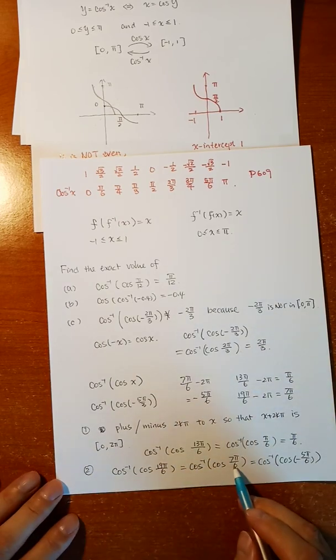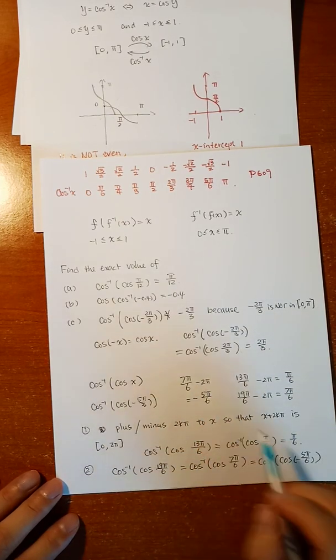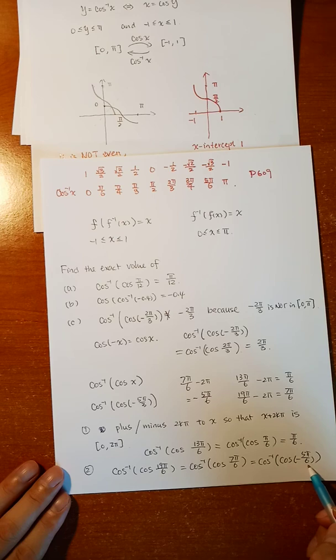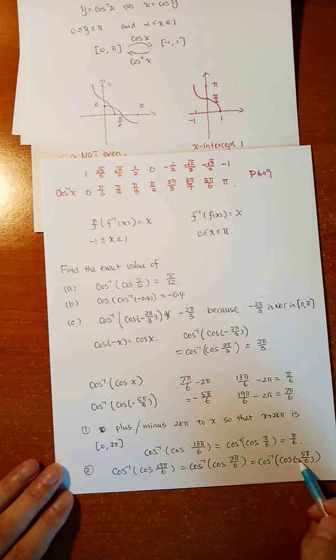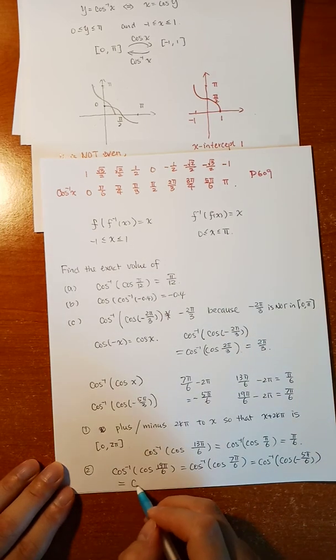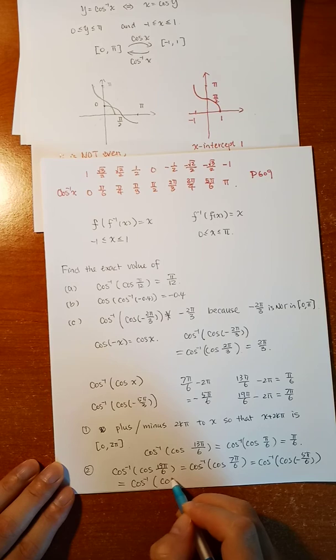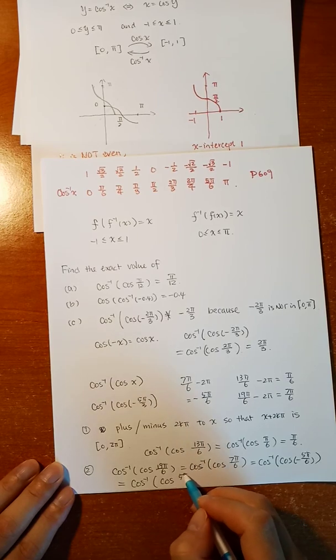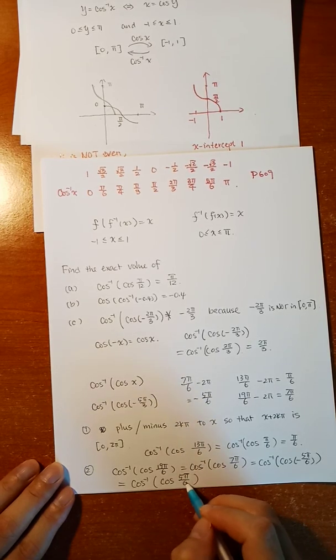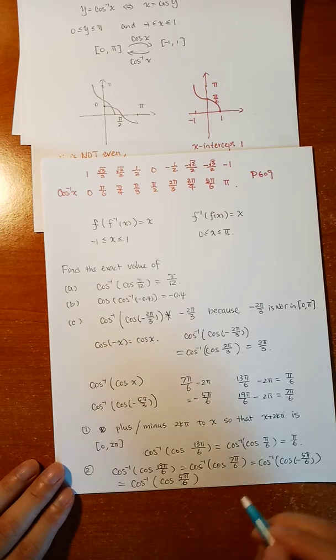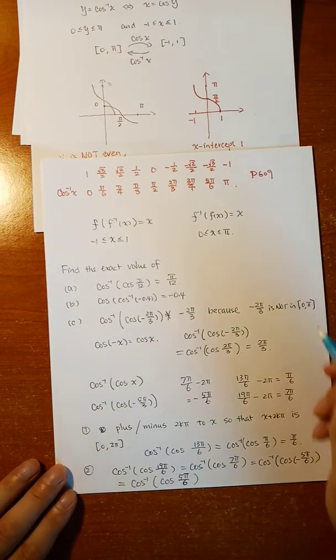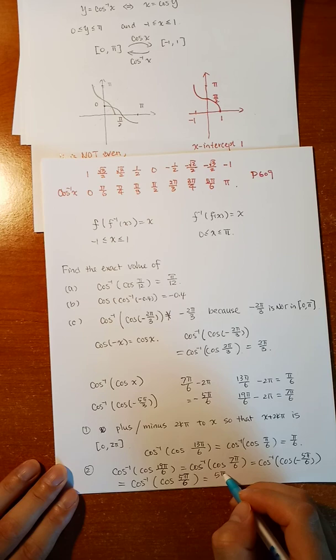See? 7 pi over 6 minus 2 pi, you get negative 5 pi over 6. And then you apply the even property. You will remove this negative sign, you get 5 pi over 6. Perfect. 5 pi over 6 in this moment is in the range 0 to pi, so it is equal to 5 pi over 6.